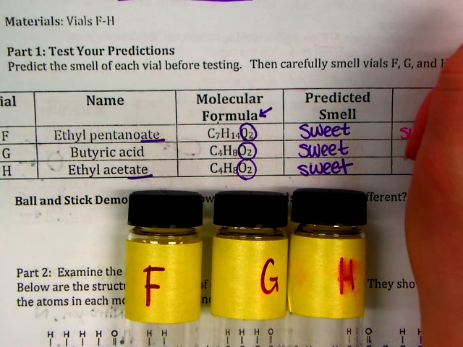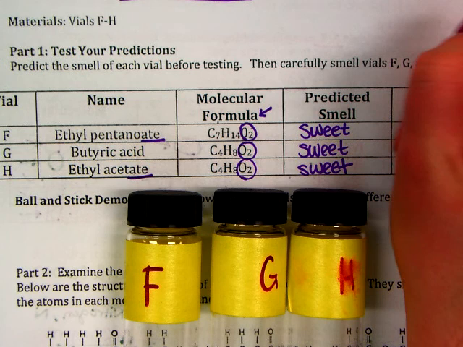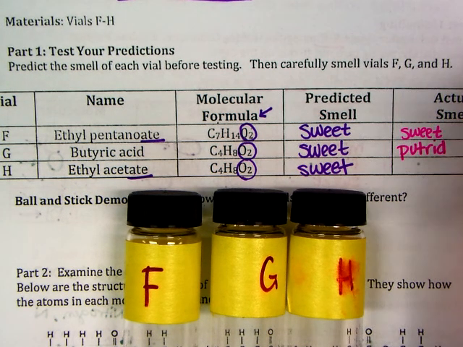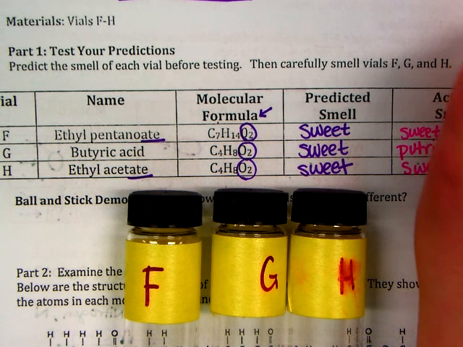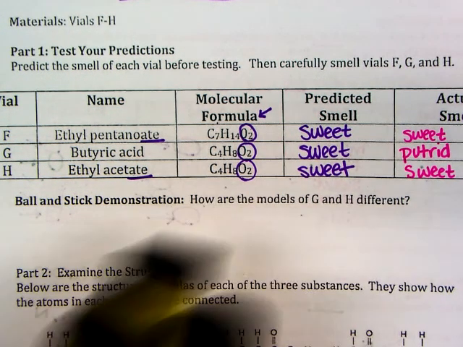And so actually, when you smell vial G, it smells really bad. The word we're going to use to describe that is putrid. A really gross smell. But then you go to vial H and it smells sweet again. So we have our actual smells versus our predicted smells. We were 2 out of 3 correct.